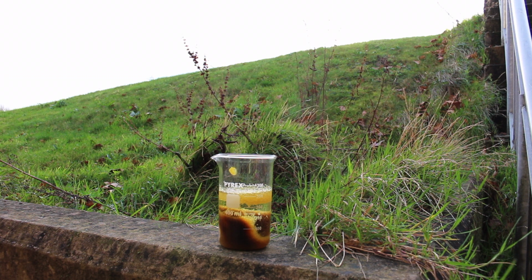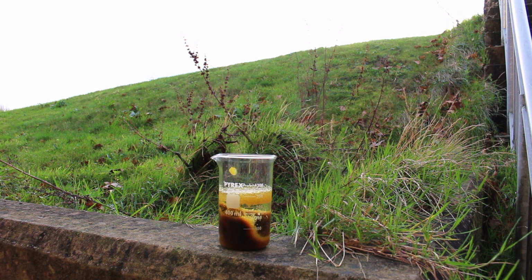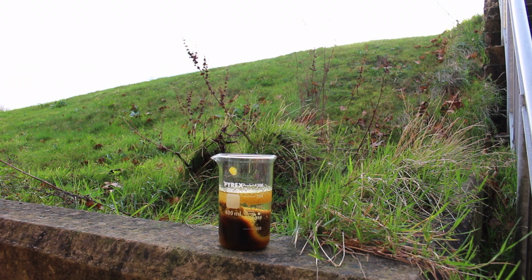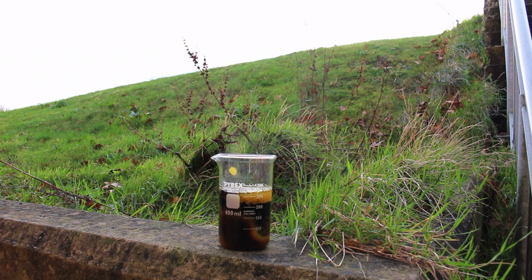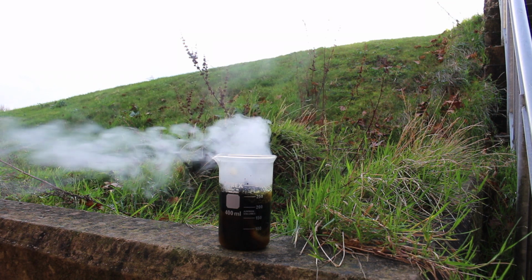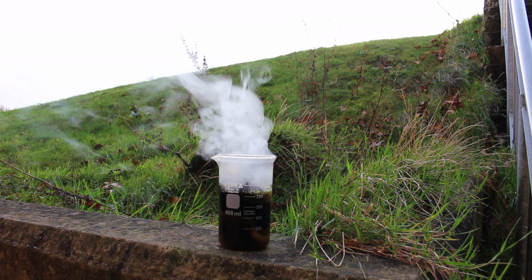Now, the reaction that takes place is exothermic. So the water that is removed will start to be removed as steam. So this beaker is getting hotter and hotter, and eventually the water that's being removed will be seen as water vapour. So you can see now that we can see steam coming off the beaker. This is the water being removed, and as the reaction progresses, you'll see that solid carbon starts to form in the beaker.